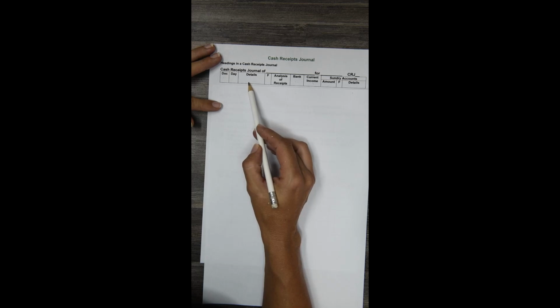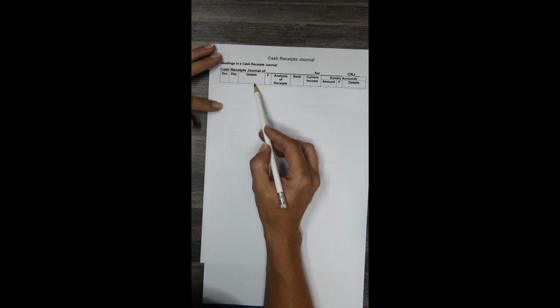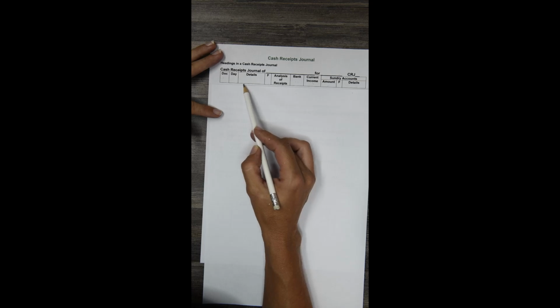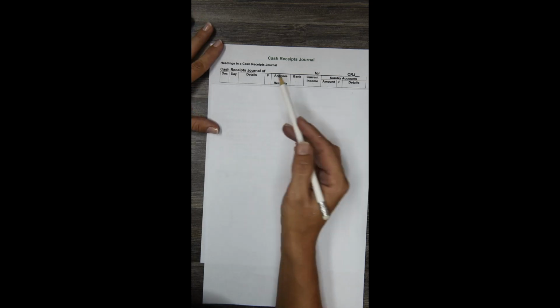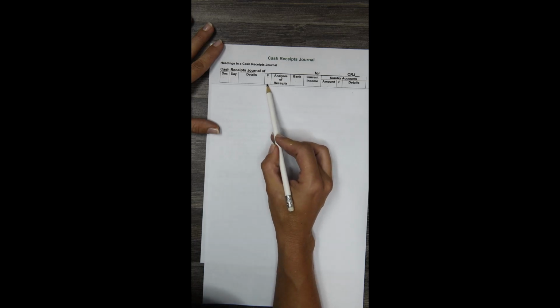In details, we will write the name of the person that gave us the money, except when we are dealing with a cash register roll. We don't write the name on a cash register roll, and then we will just say services rendered because we are only dealing with service businesses. The folio column is used for account numbers, but that we will deal with in Grade 9.